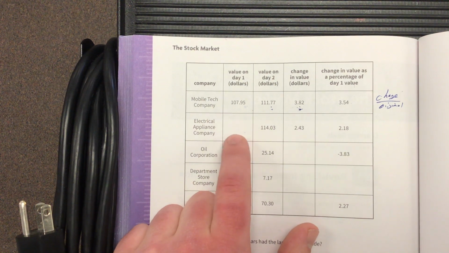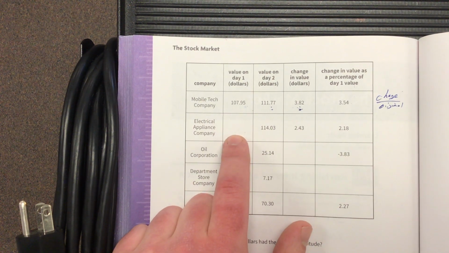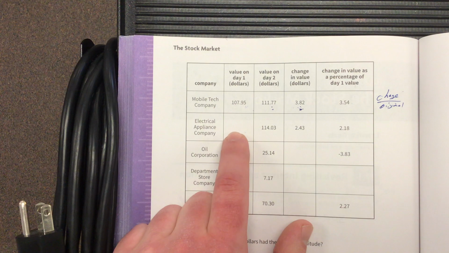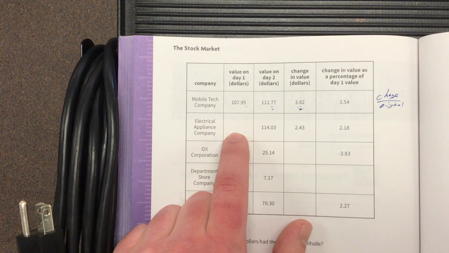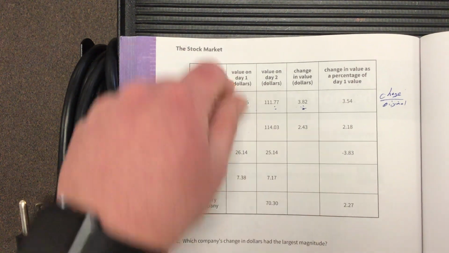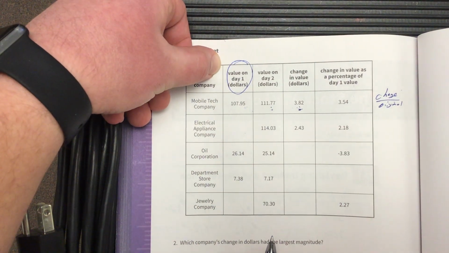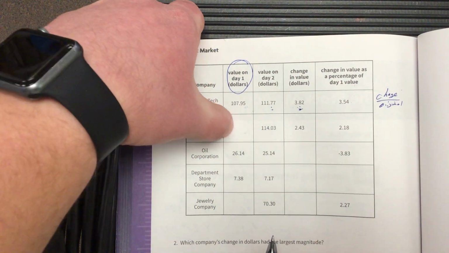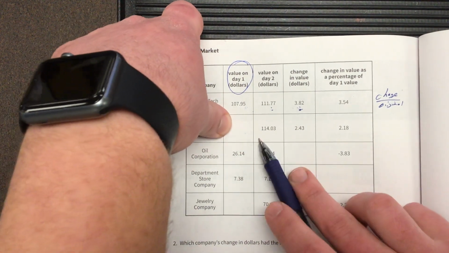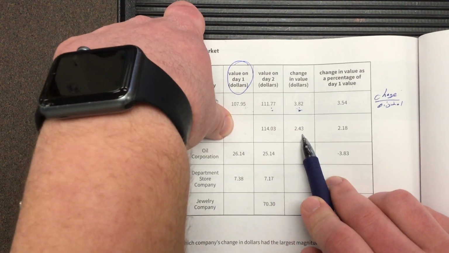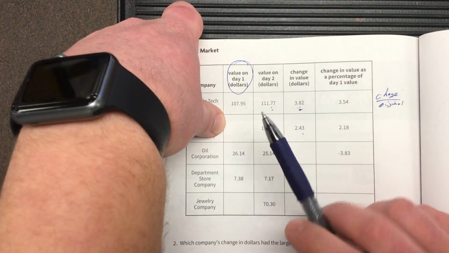So now, the second row, what are we missing? And what is that number? That's the value on day 1. Alright, so how would we figure out, we have our value on day 2 and we have our change. How would we figure out our value on day 1?